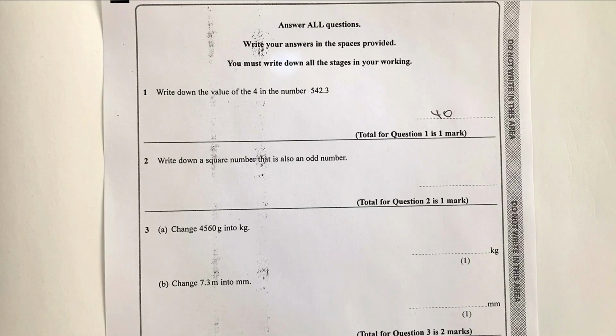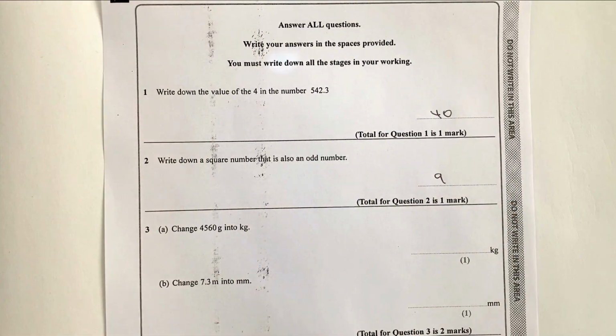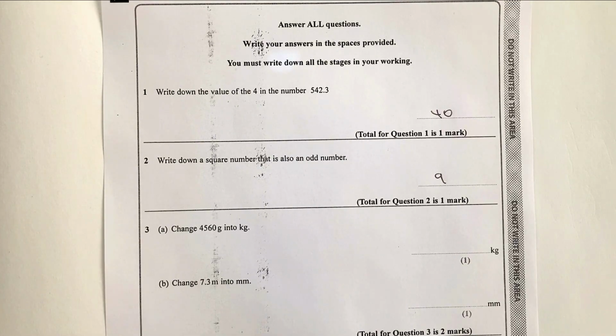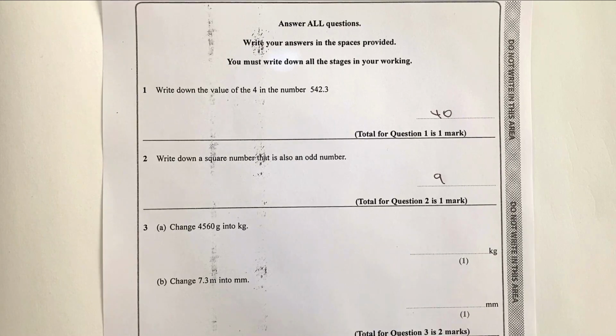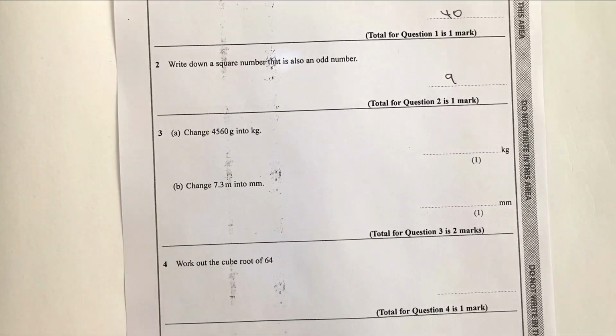Well, you've got quite a few to choose from, so any square number would be something like 2 times 2 is 4, which is actually an even number, or 3 times 3, which is 9, which is an odd number, so you can actually use 9, but you could also choose 25, 49, all this sort of stuff as well if you wanted. Okay, question number 3, change 4,560 grams into kilograms.